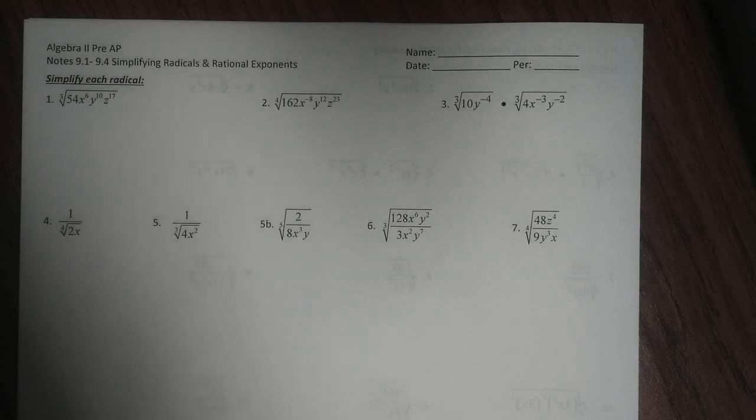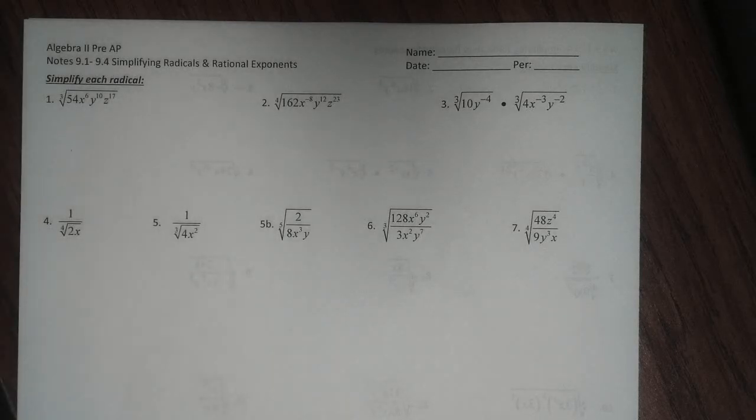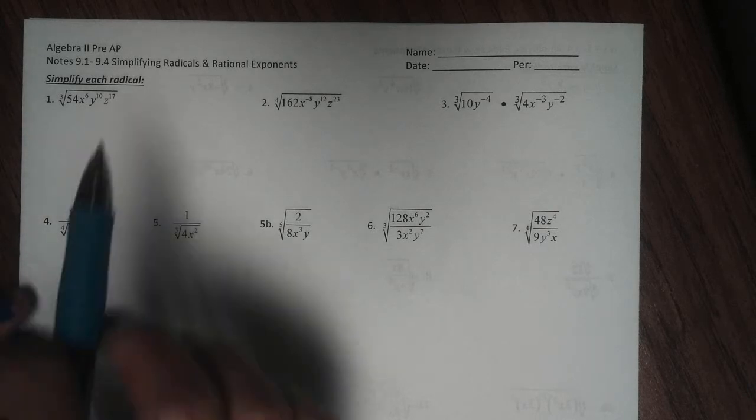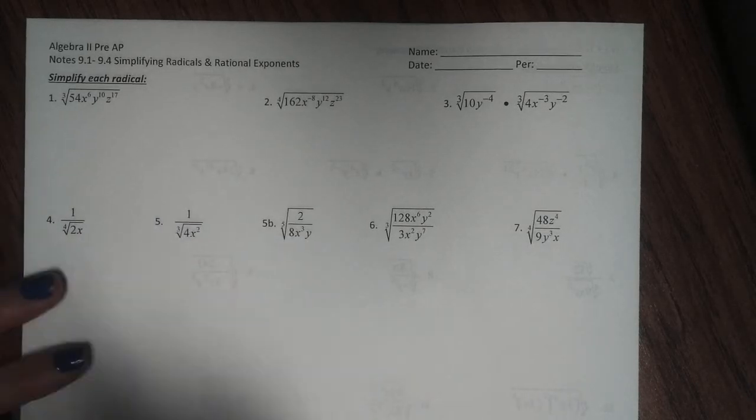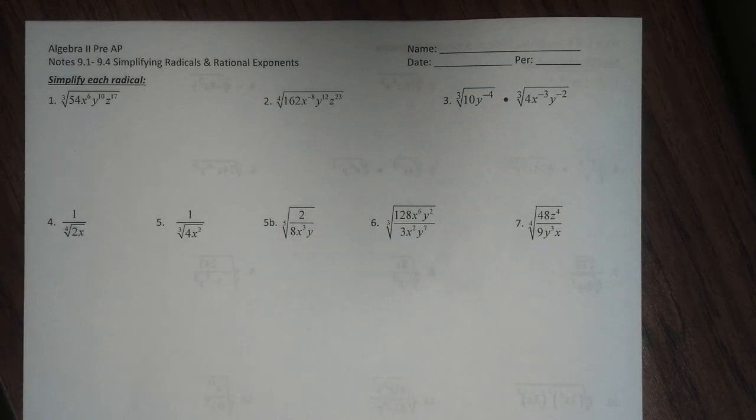Okay, so let's go ahead and go over today's examples. Today's examples, we're going to be simplifying radicals first. Before we start simplifying radicals, here's a few things that I think you should know.